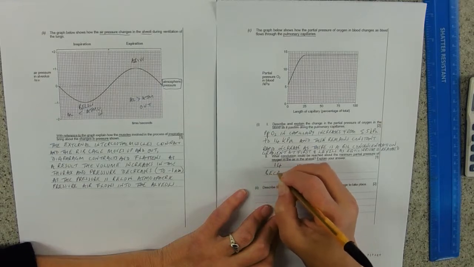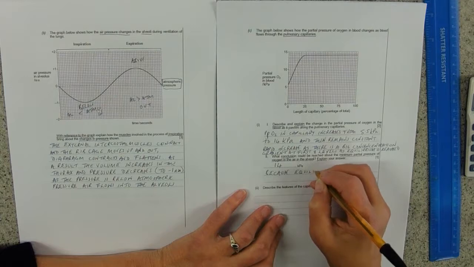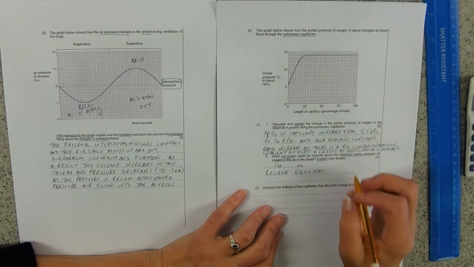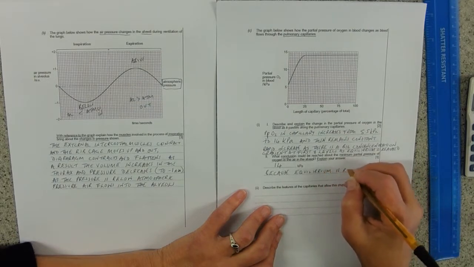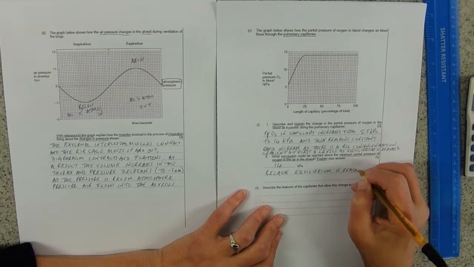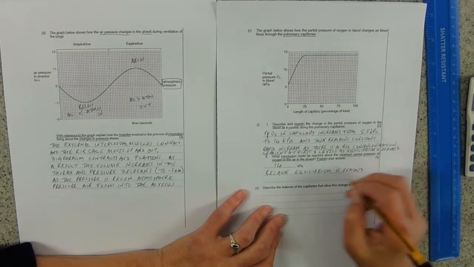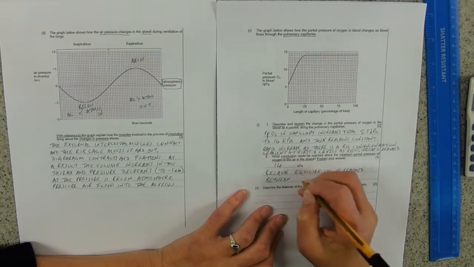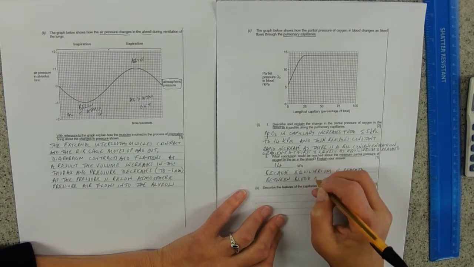Because equilibrium, and you can see, it's still got 75% of its capillary to go. It's reached equilibrium between the blood and alveoli.